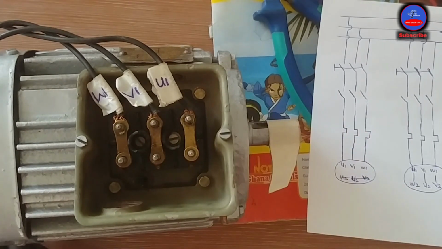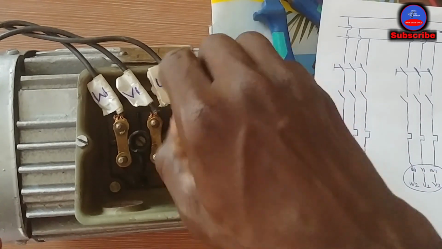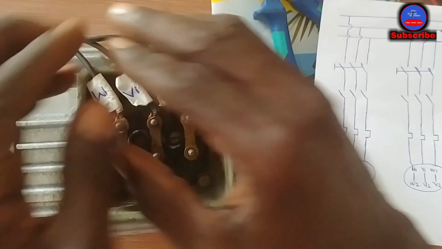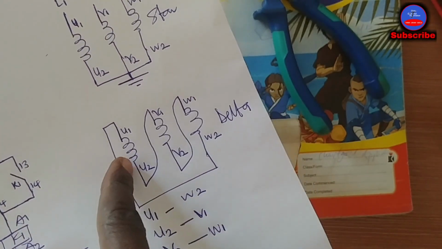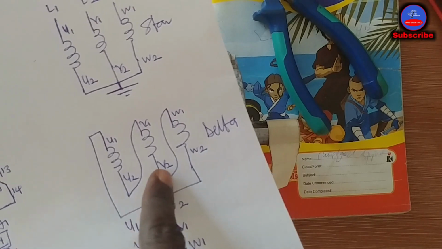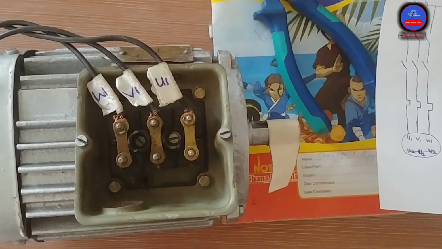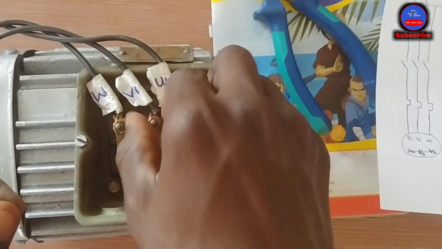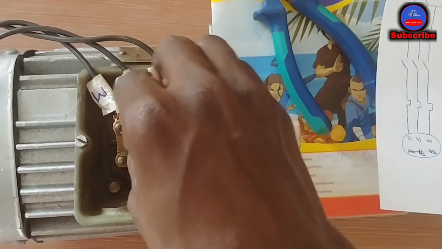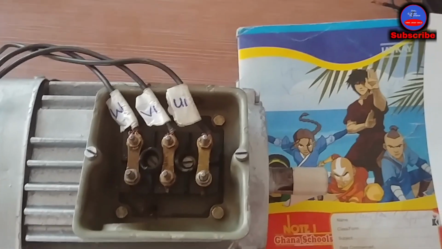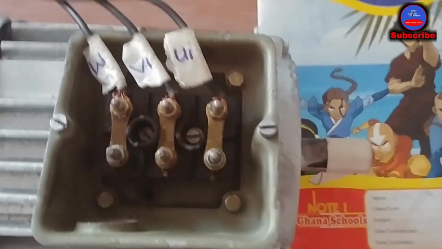Then you put the boots on the terminals, and we apply the power to any side. Now they are all joined together. It means that we have joined all the 6 leads together, like we did here. So this is delta. In this configuration, the motor will run at its high speed because you have joined all the 6 terminals or the 6 leads together.